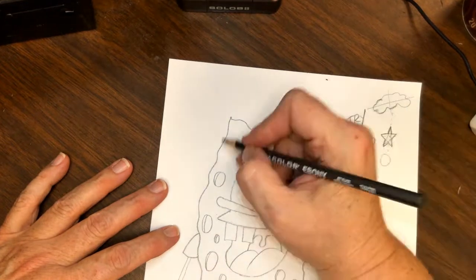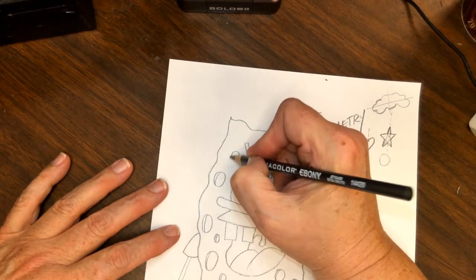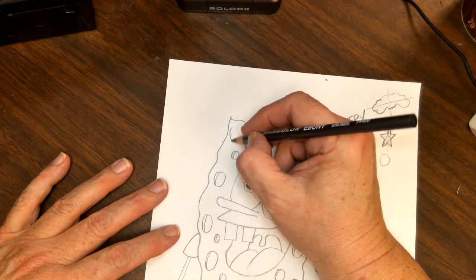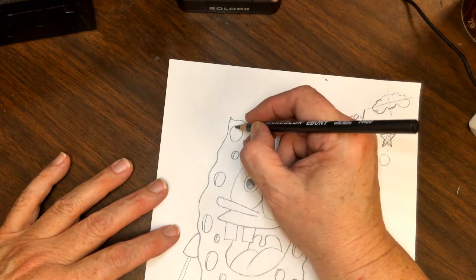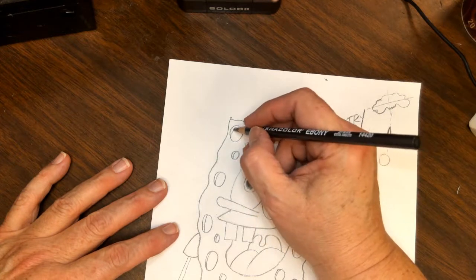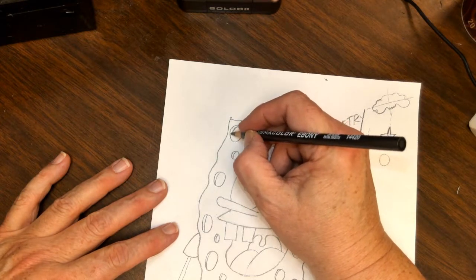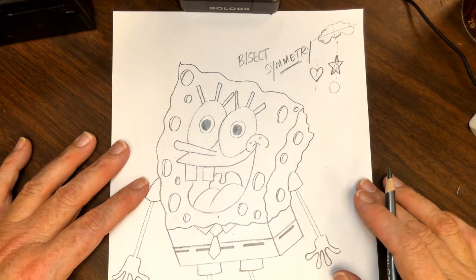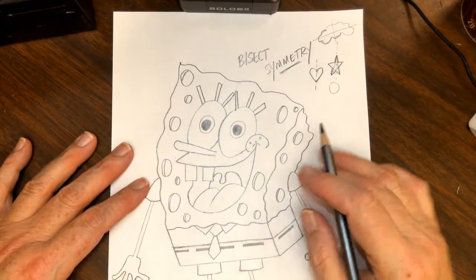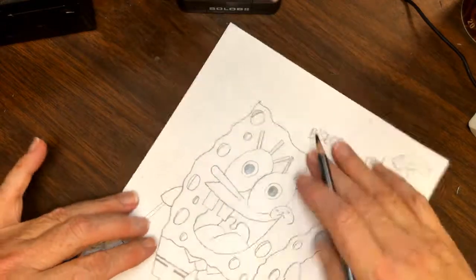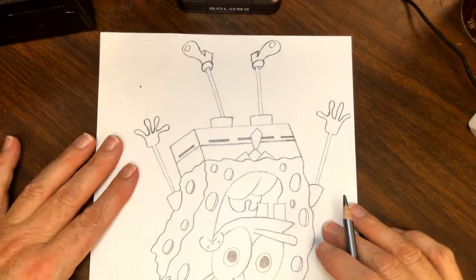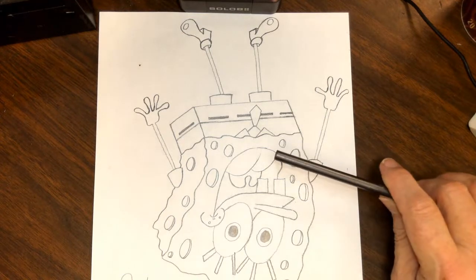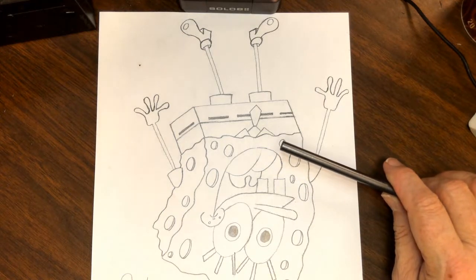Okay, holes, holes, holes. Holes all over him because he's a sponge. That's what he does. Okay. He's also got one more little line here, but I'll show you another little trick. It's easier to do this line on this drawing if you turn the paper upside down.